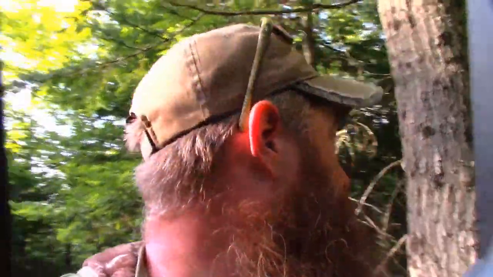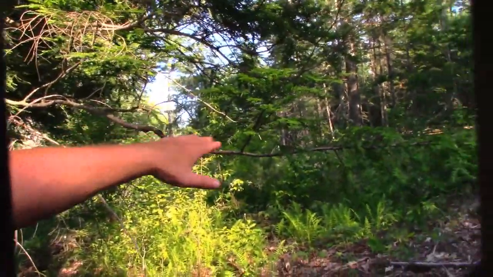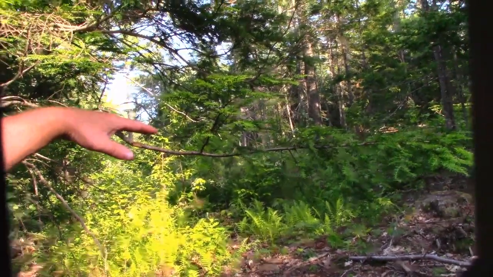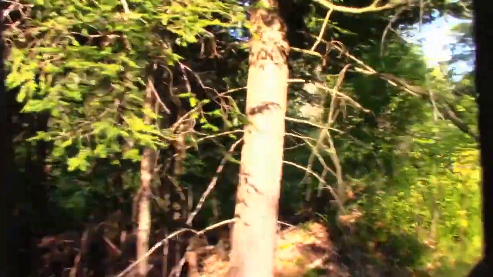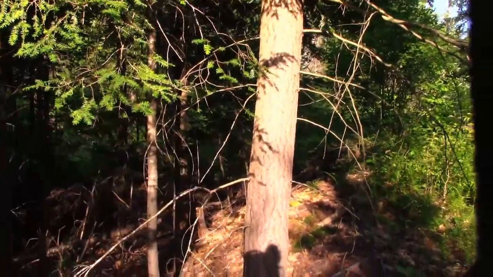A rut scrape is going to have generally just one branch on it. No other branches. It's just going to be one little branch. Could be a beech, could be an oak, could be anything that they're using. Here in my area, they like using hemlock. So this is a big hemlock tree. You can see it's a pretty good sized tree there.